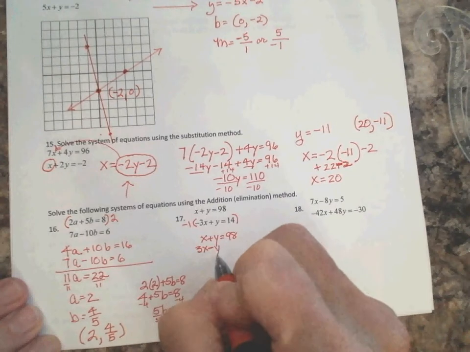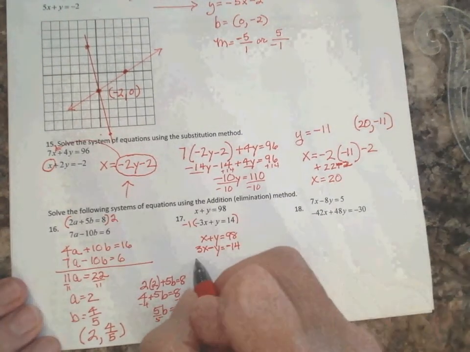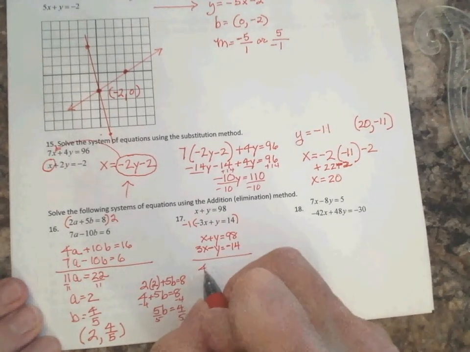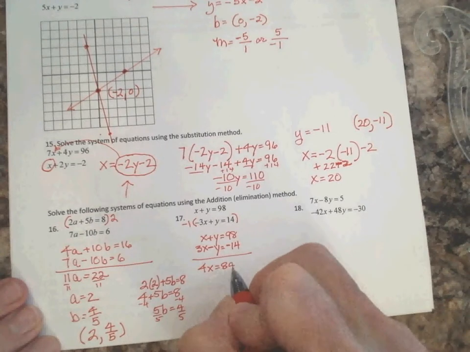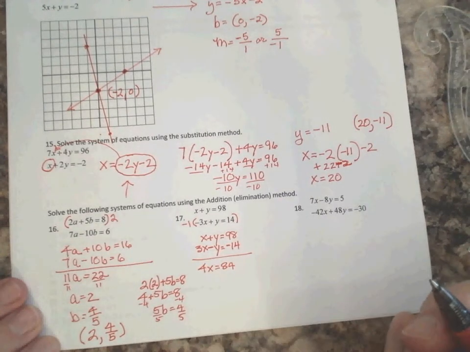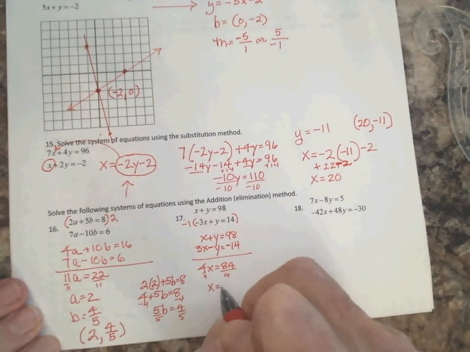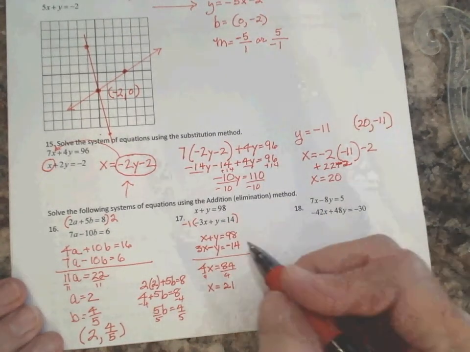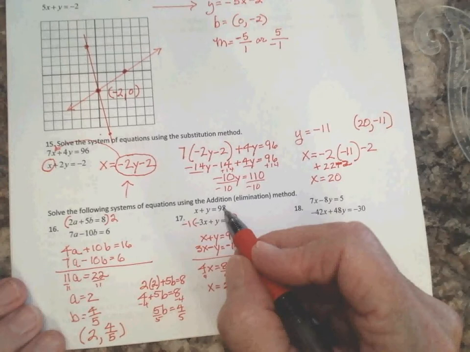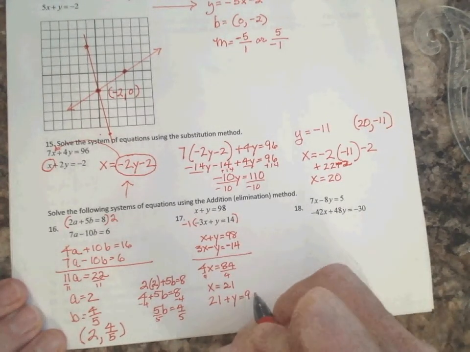Then I'll have x plus y equals 98, and 3x minus y equals -14. So now when I add my x's together, I'd get 4x equals 84. Subtract 98 minus 14. I'm going to divide by 4. So x is going to equal 21. Now go back and plug it back in. Maybe plug it in the top.